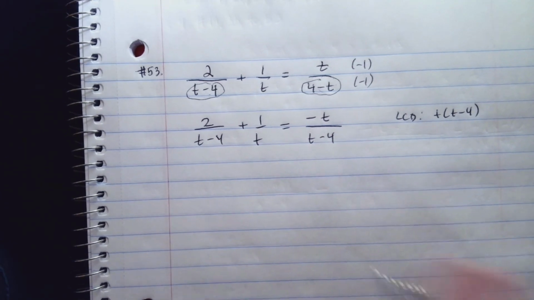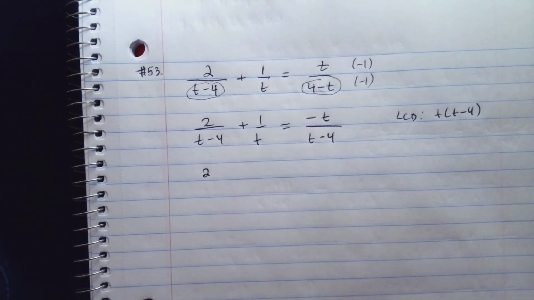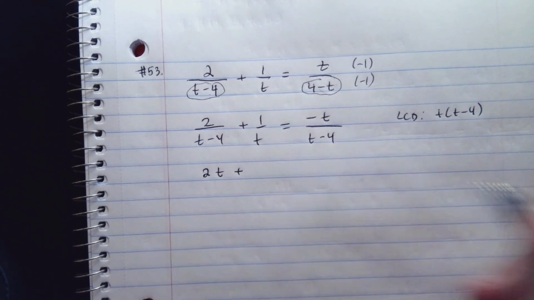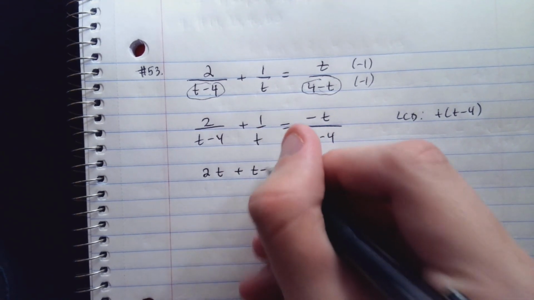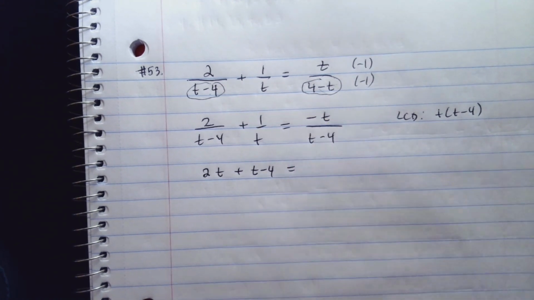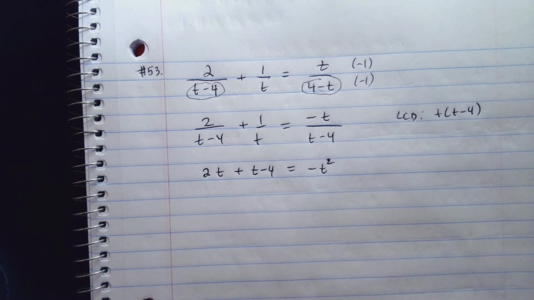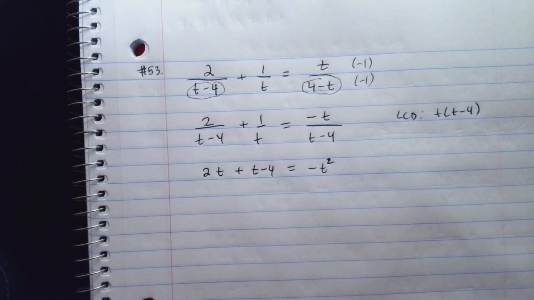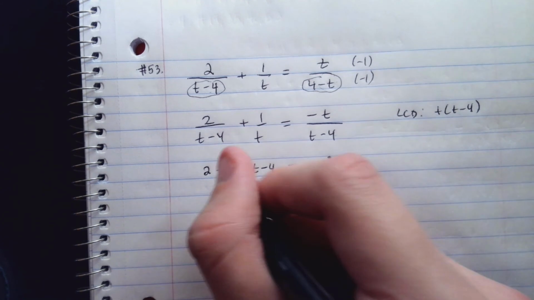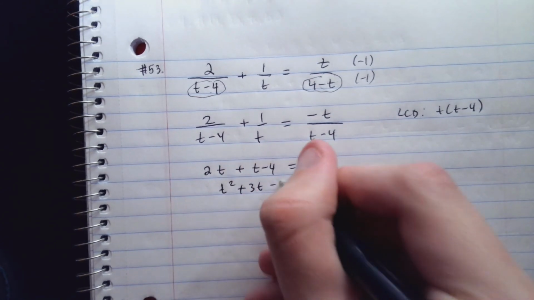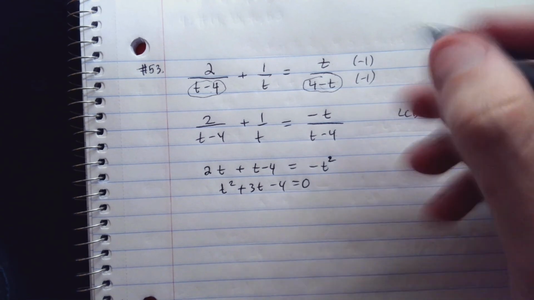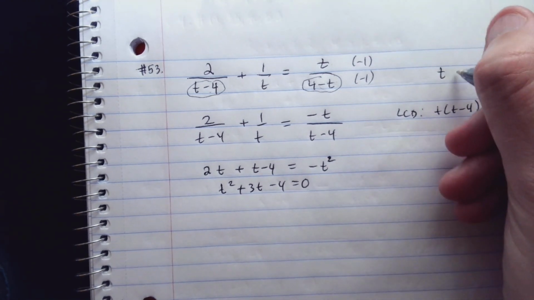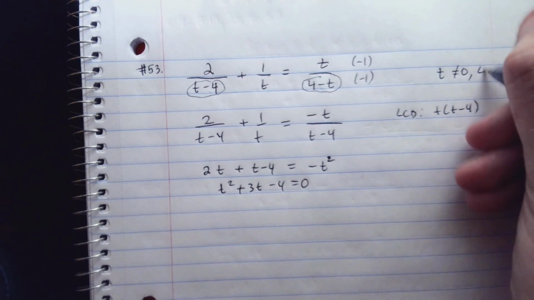We multiply both sides by the LCD. For this side, we get 2t plus 1 times t minus 4, so we just get t minus 4, and that's equal to negative t squared, right? Because the t minus 4's cancel, but we've got an extra factor of t. Now, we just need to set this thing equal to 0, combine like terms and all that good stuff. After doing that, we get t squared plus 3t minus 4 is equal to 0. Maybe we'll note our domain restrictions really quick. Our domain restrictions are t cannot be 0 or 4.